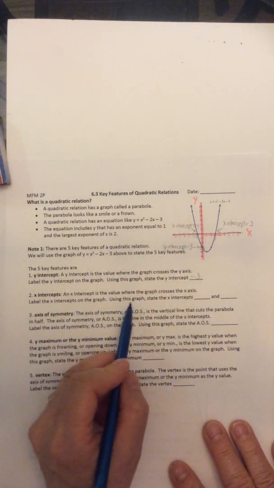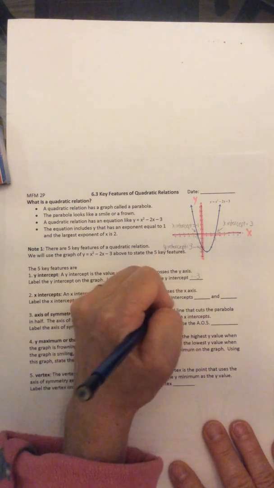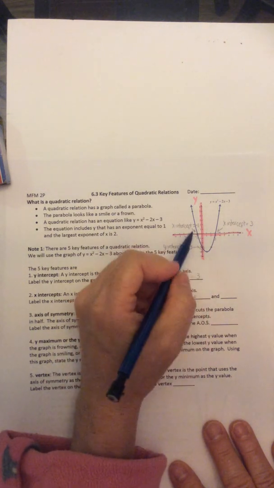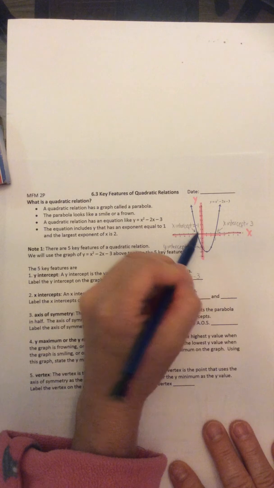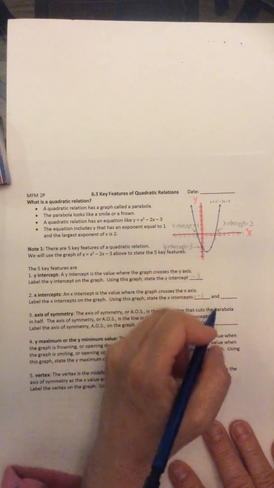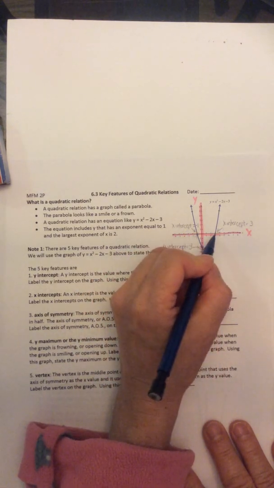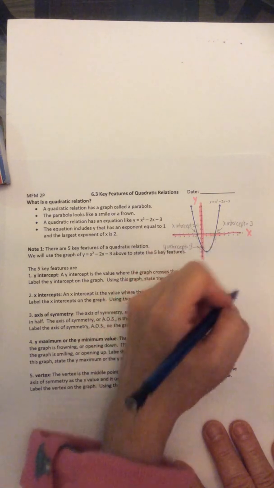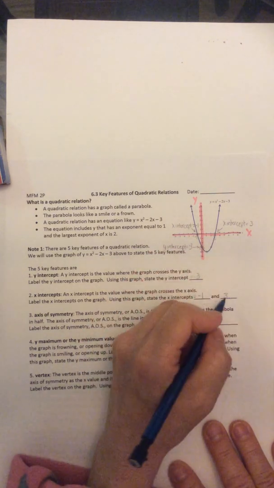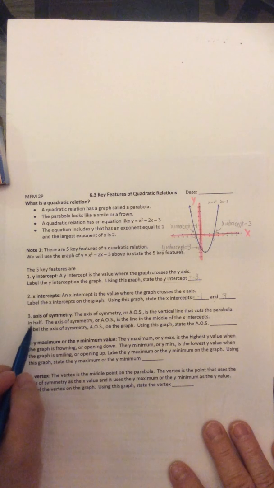Using an arrow. Using this graph, state the x-intercepts. So the x-intercepts are equal to -1, okay, -1 and +3. We don't need to write a positive there if we don't want to.